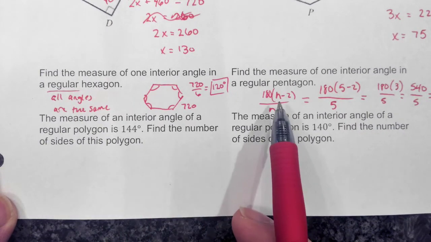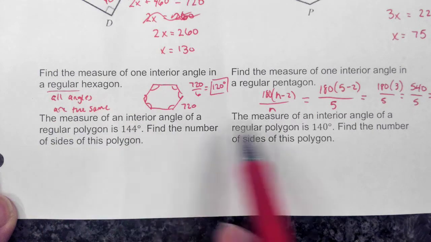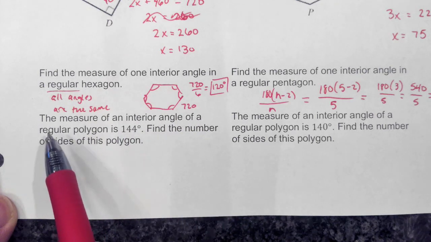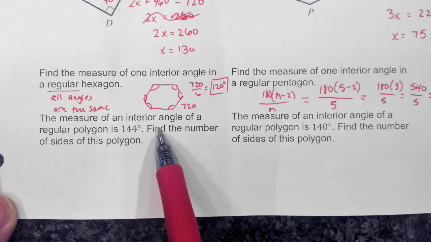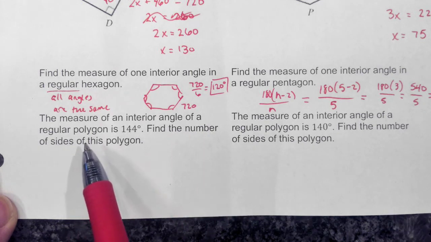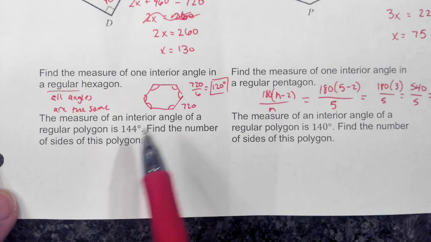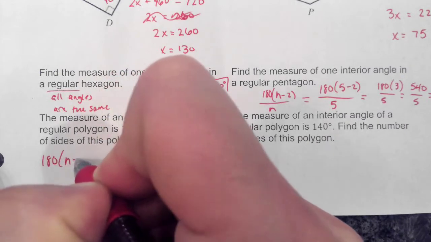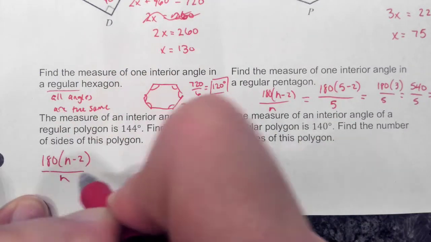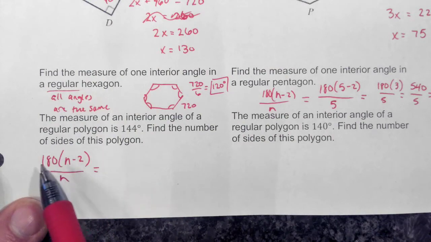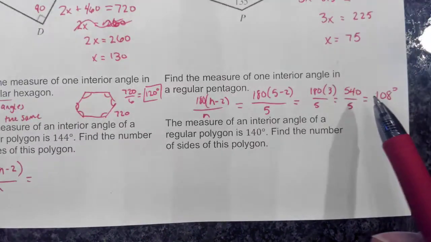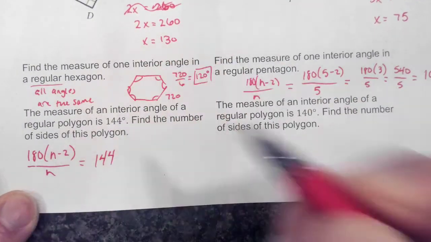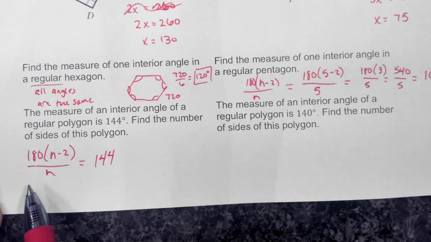Okay, so again, this formula right here is going to be really helpful for these two problems. It says the measure of a single interior angle of some regular polygon is 144 degrees. We want to know, what is the number of sides of that polygon? So we're going to start with this formula: 180 times n minus 2, divided by n, equals, what does it equal? This formula tells us what a single angle is, right? So they tell us a single angle is 144. So we can take that formula and set it equal to 144.